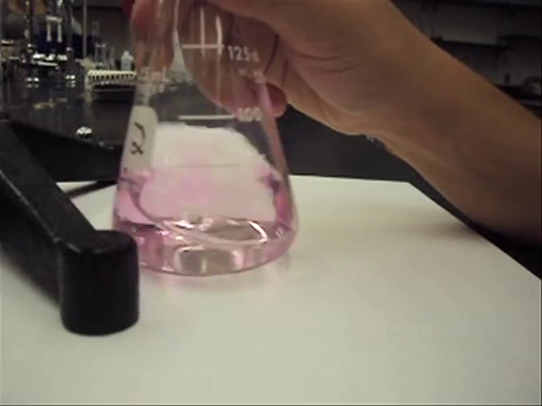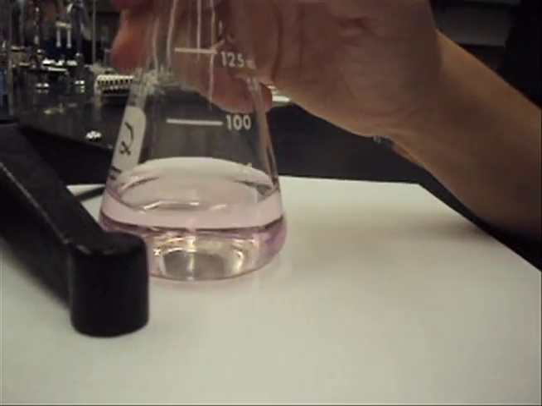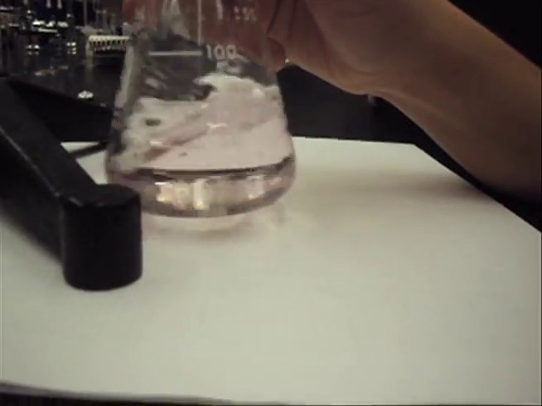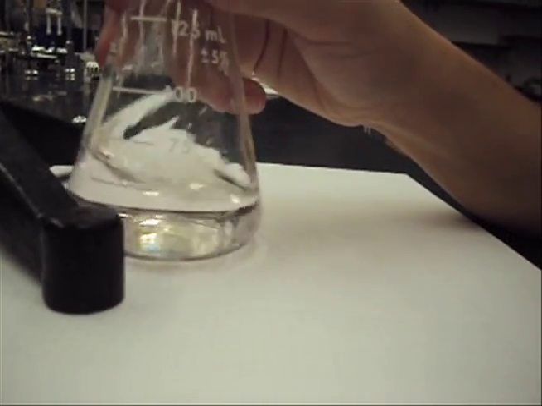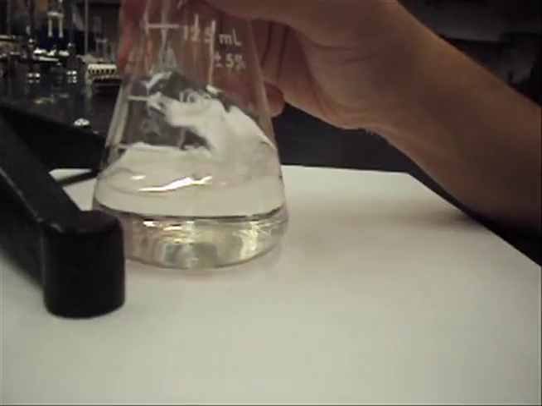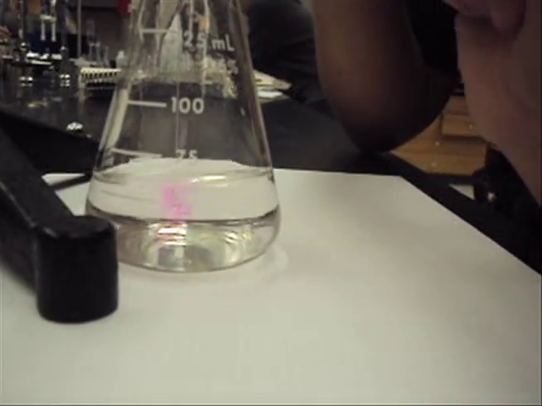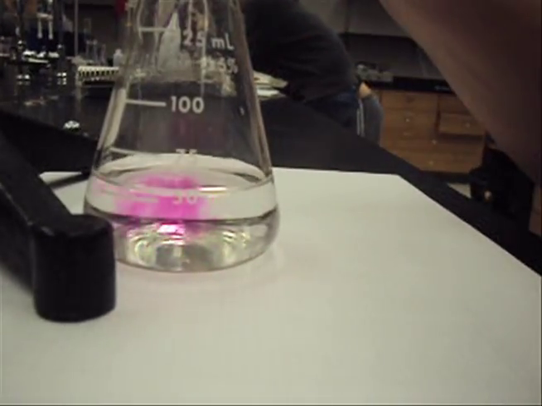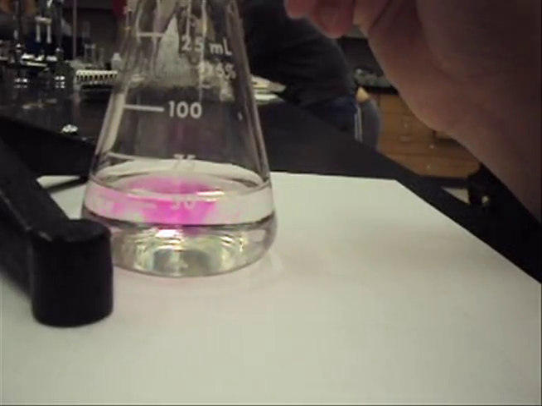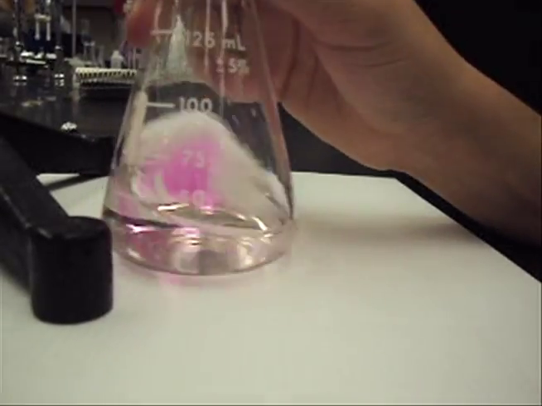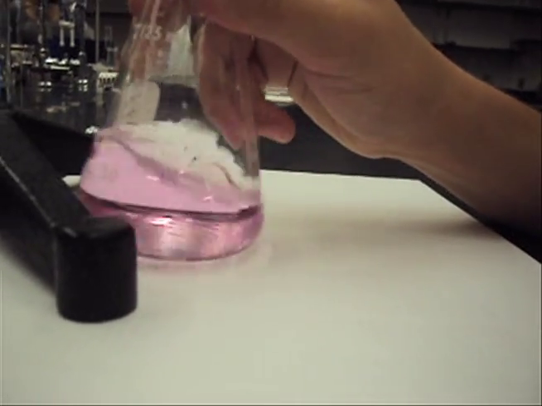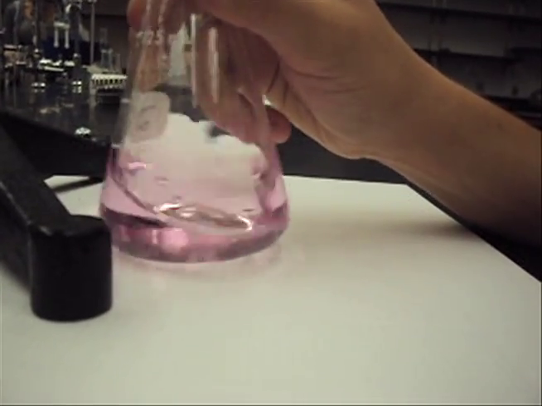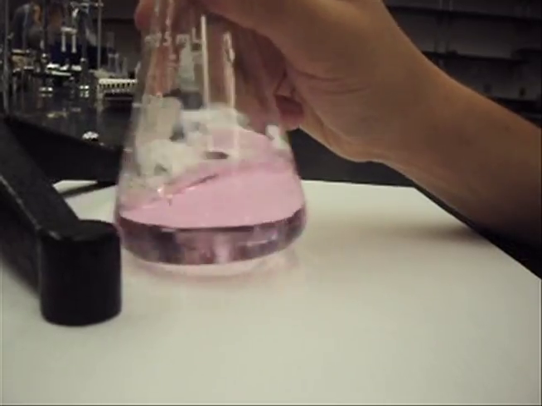You may notice that the reaction will turn very pink, but this will quickly go away. Continue releasing the base until the color change stays for an extended period of time. The endpoint will be a light pink color.